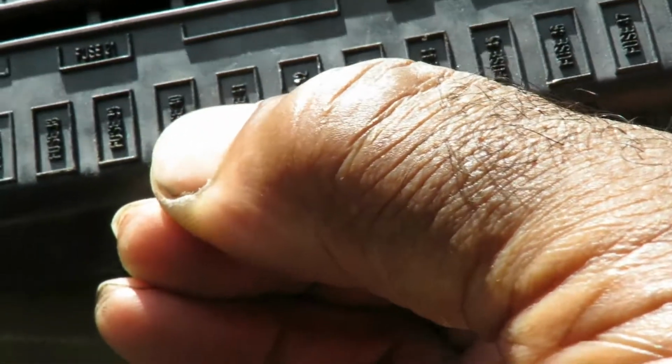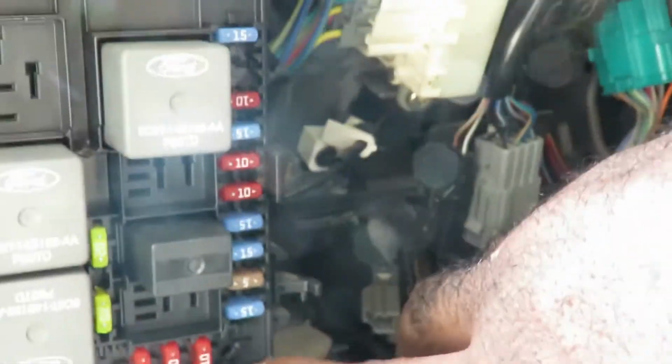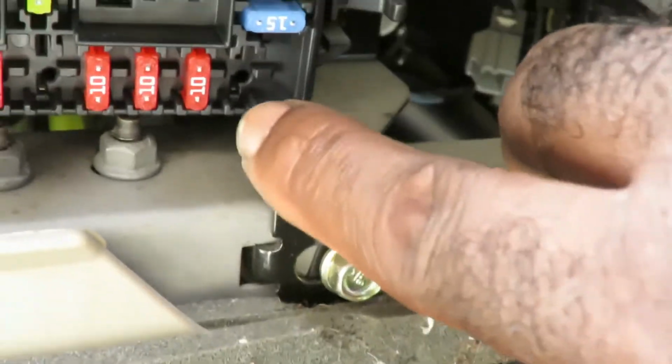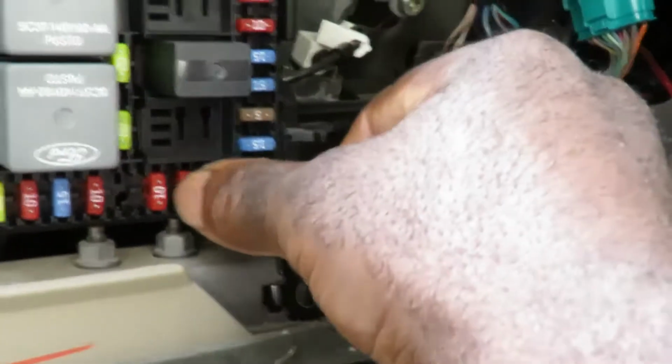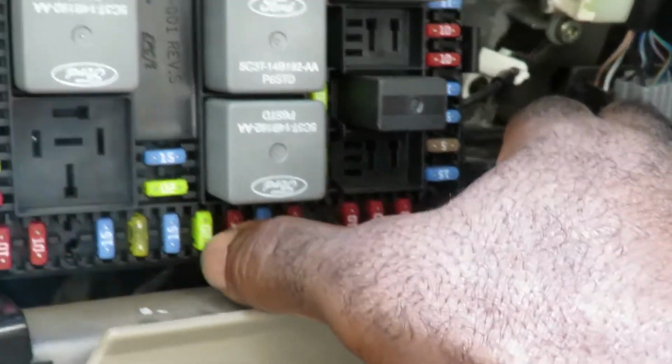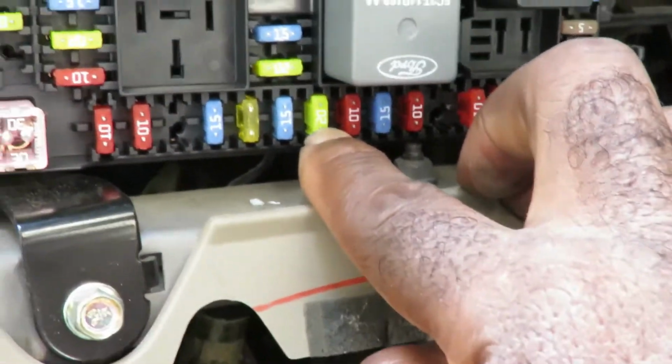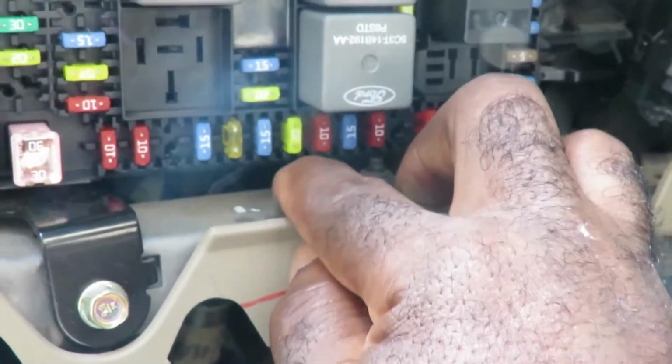And what we're going to do is count from the side over here. 1, 2, 3, 4, 5, 6, 7, 8, 9. Fuse number 9, even if we count the empty spots too. So let's get a better look up here. 1, 2, 3, 4, 5, 6, 7, 8, 9. There it is. That's our 20 amp fuse. That's the fuse to the fuel pump.